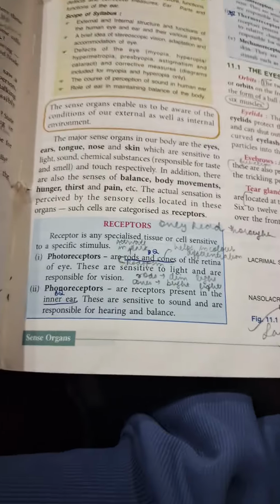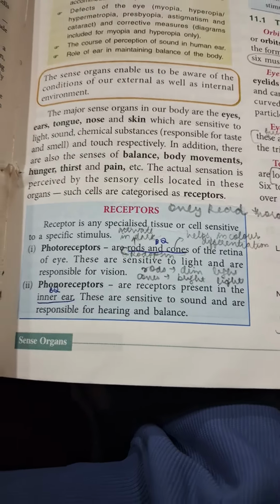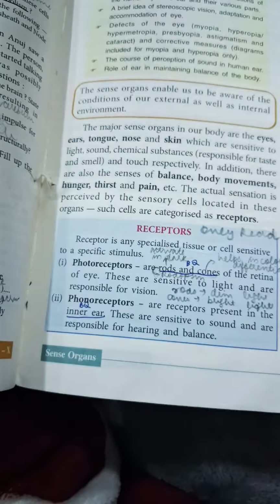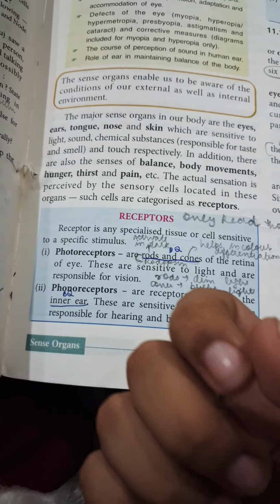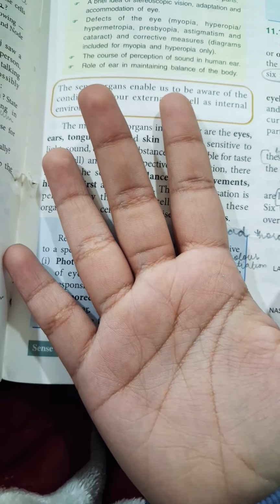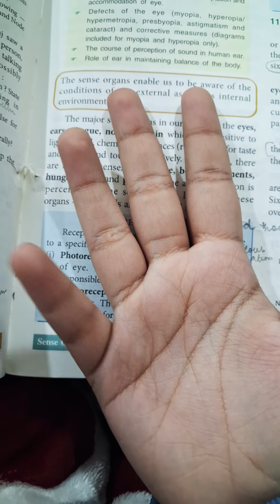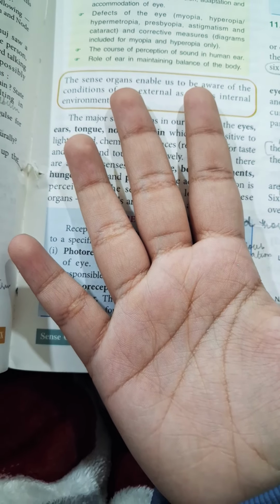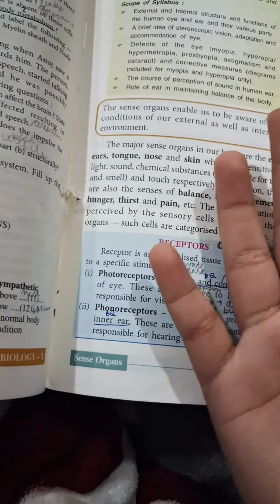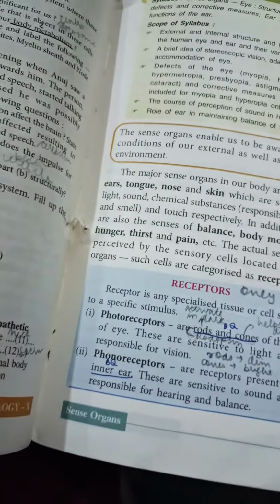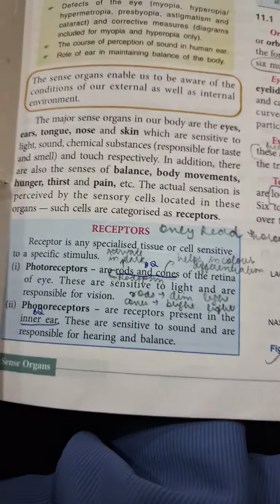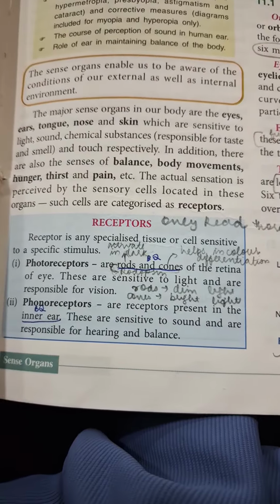Such cells are called the receptors. So there are about 5 types of receptors. So we'll do it by, let us think of 5 sense organs: eye, nose, ear, skin, and one more is left, and tongue, right? So these 5, let us do the receptors of these 5 one by one.